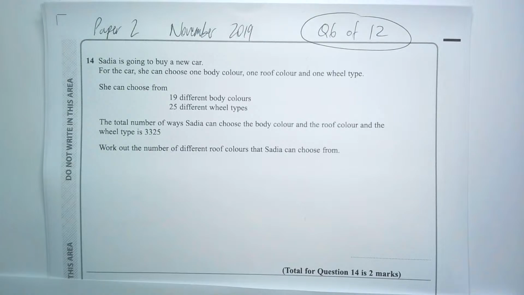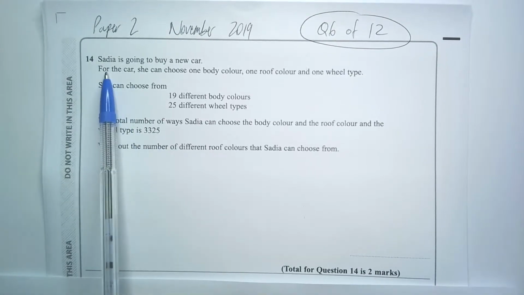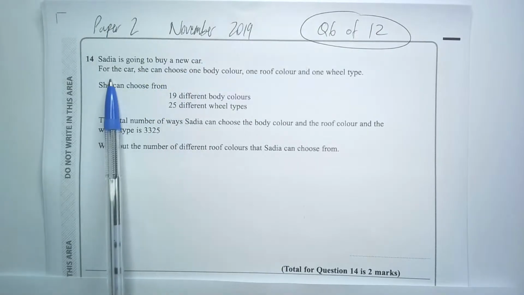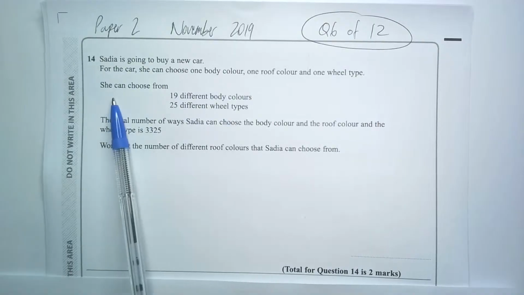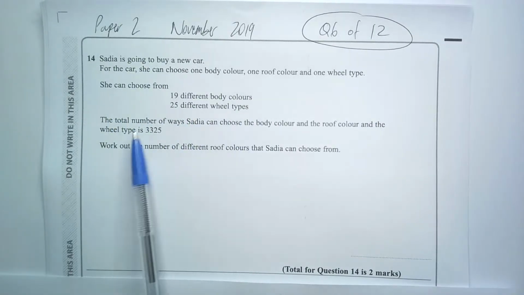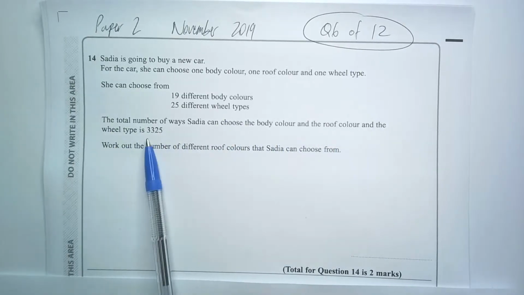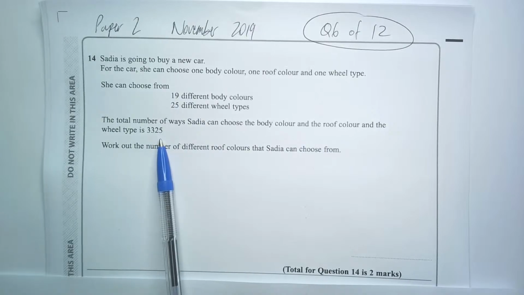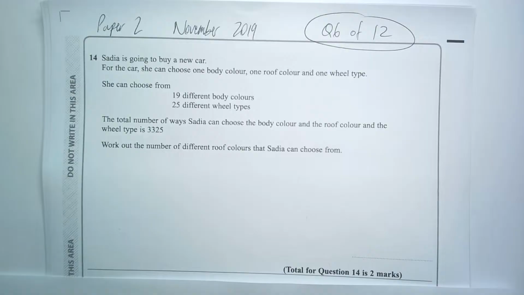Okay, we're going to make a start on the next question. Question number 14. So for our 6th question, Sadia is going to buy a new car. For the car, she can choose one body color, one roof color, and one wheel type. She can choose from 19 different body colors, 25 different wheel types. The total number of ways Sadia can choose the body color and the roof color and the wheel type is 3,325. Work out the number of different roof colors that Sadia can choose from.